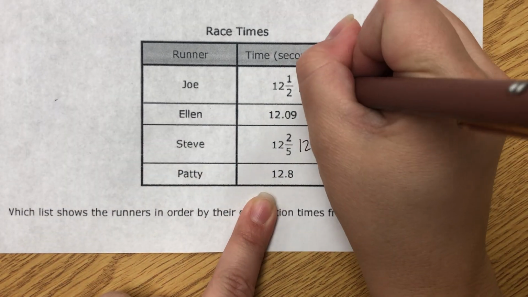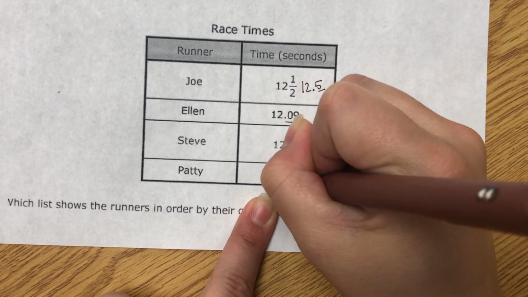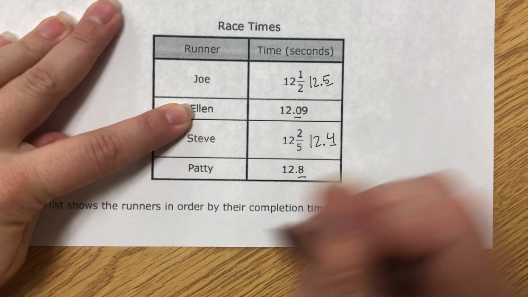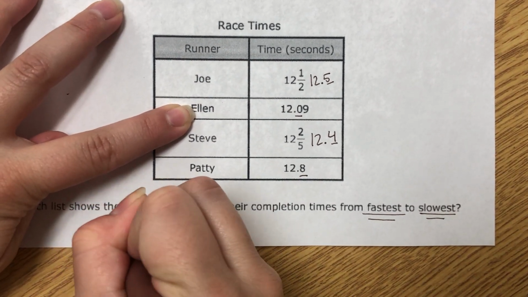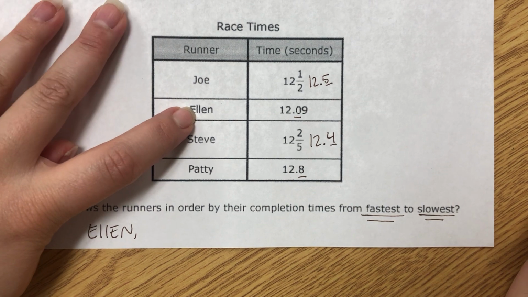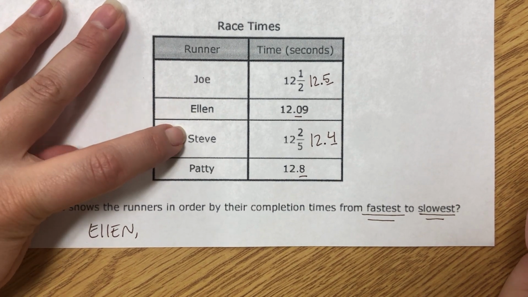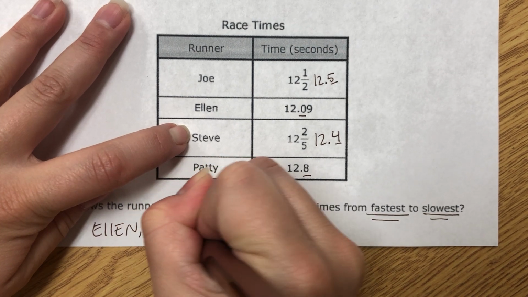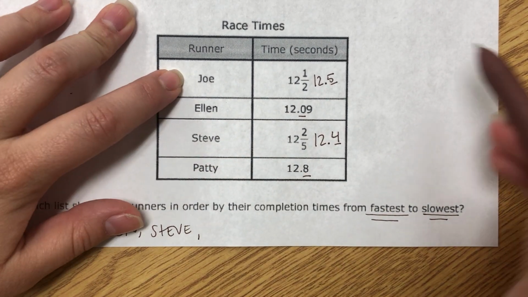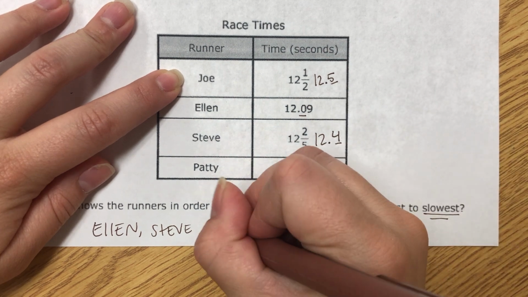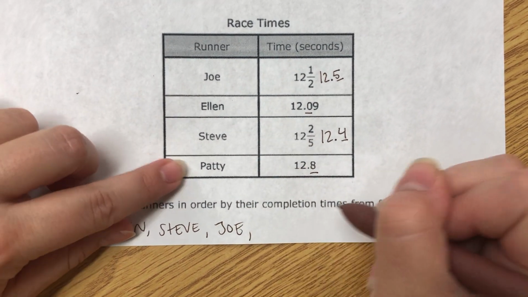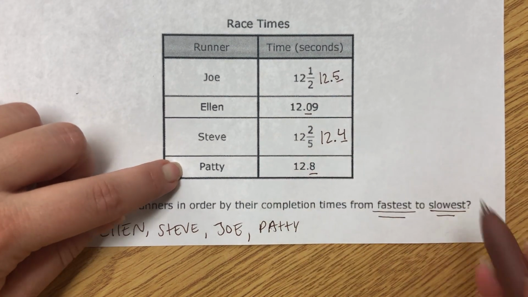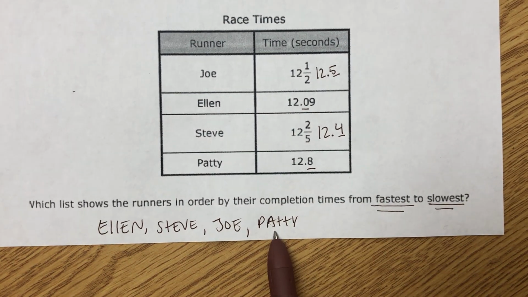Let's look at the very first place value since all of these are 12. The 12.09 wins. So Ellen was first. Ellen was in first place. She was the fastest. The next one would be Steve. Steve had 12.4. Steve is next. Joe had 12.5. Joe is next. And then last is Patty. Patty had 12.8, and that is the largest number, so she was the slowest. Poor Patty.